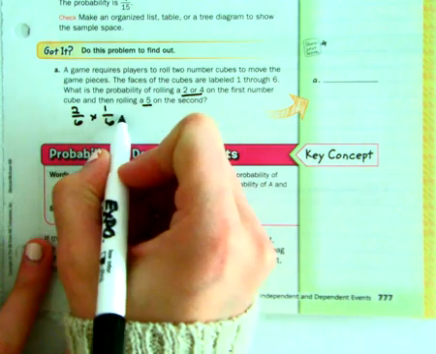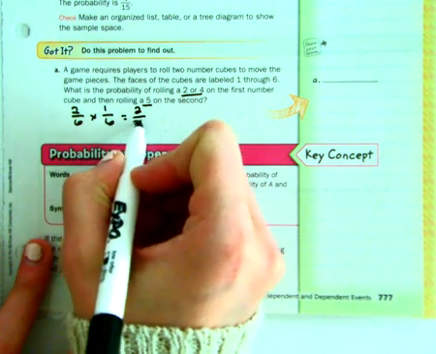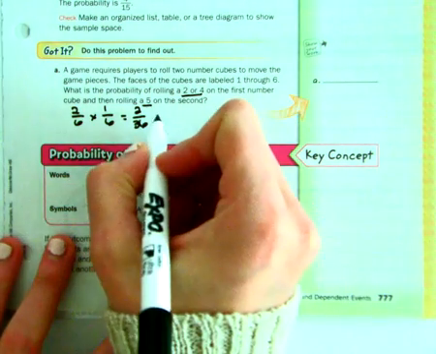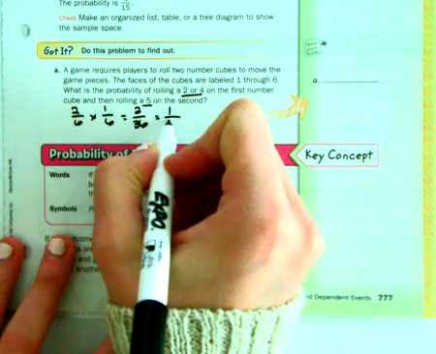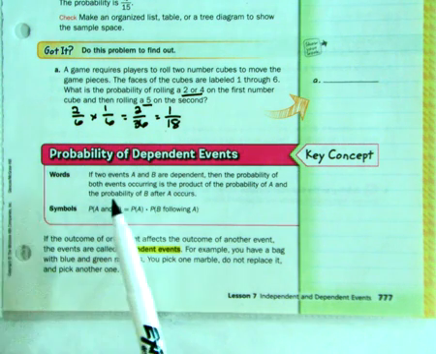So again, when we multiply, we can multiply straight across. So 2 times 1 is 2. 6 times 6 is 36. So we have a 2 out of 36 chance. Again, when we work with fractions, you always have to simplify. So we can divide a 2 out of both. So it would be 1/18. So we would say the probability of rolling a 2 or 4 and then rolling a 5 would be 1 out of 18.